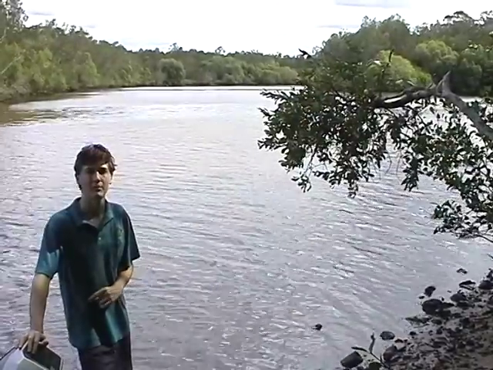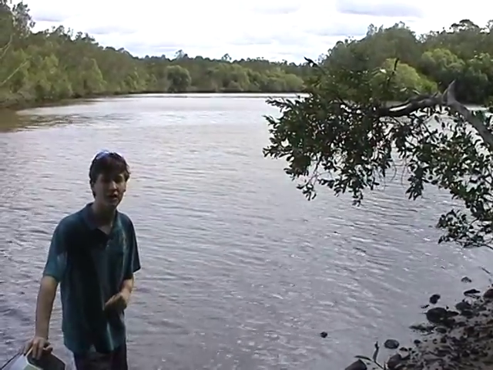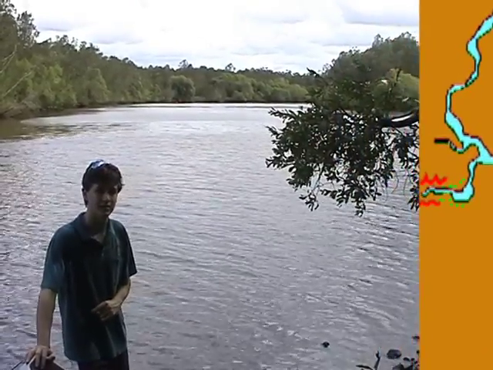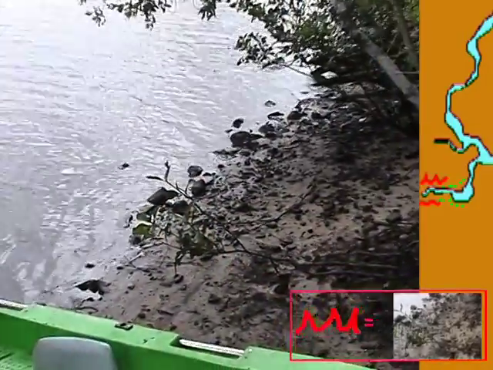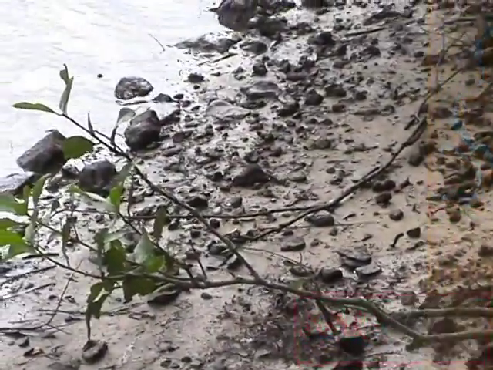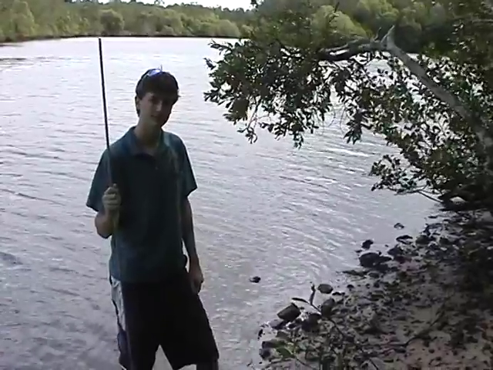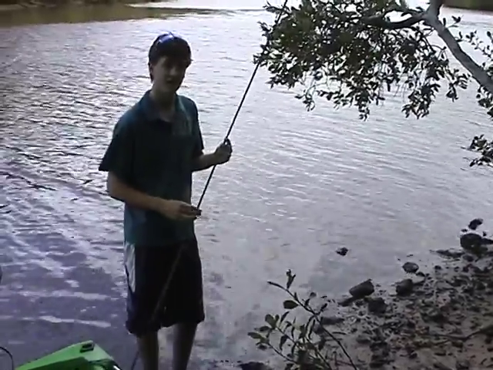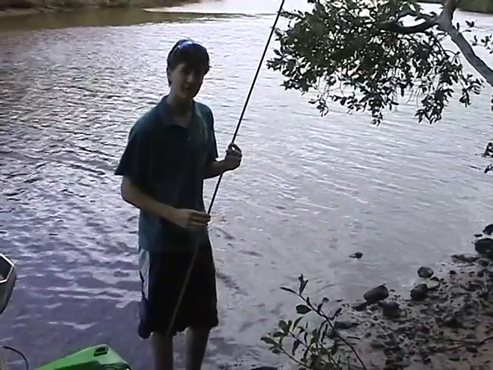Here we have a bend in the river. The current will flow faster along the outer side of the bend. This is where erosion will occur. We are going to measure aspects of both sides of the river bend. Here I'm going to see how far I can push this standard stick into the eroding side of the bank.